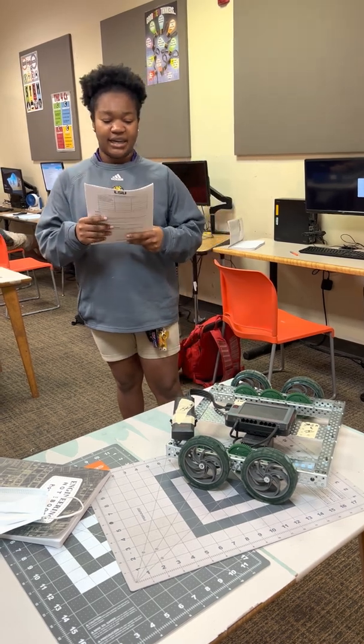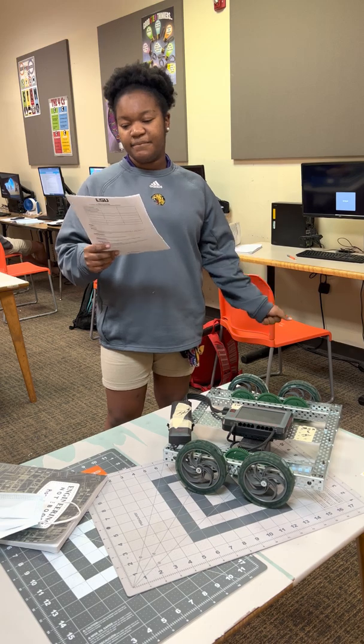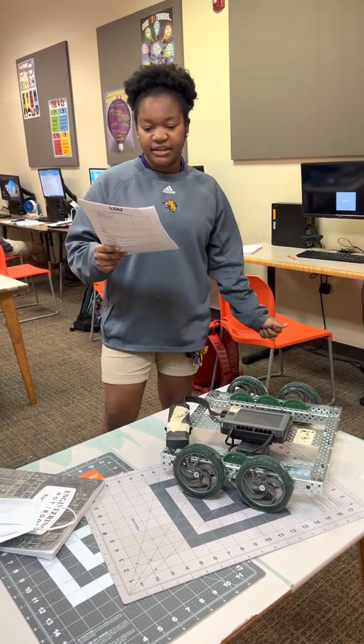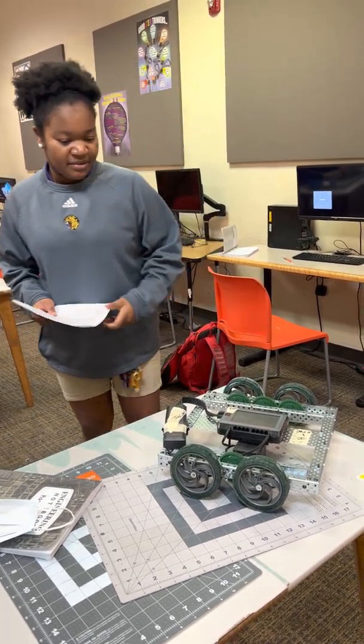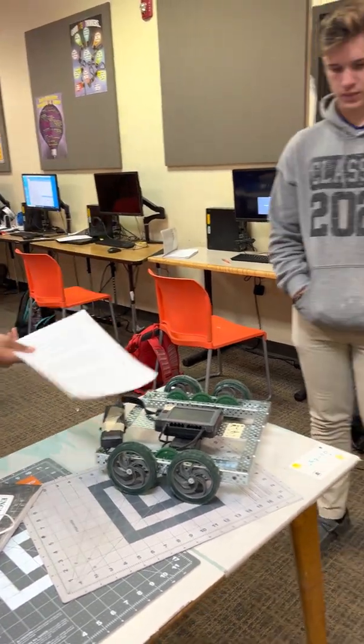In our project, we had to create 3 iterations of our robot drivetrain and experience how gear reduction affects distance traveled. And this is the robot, and Hayden is going to tell you about it.